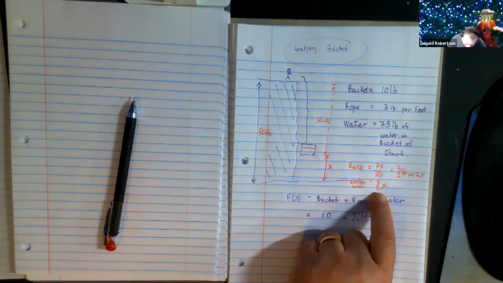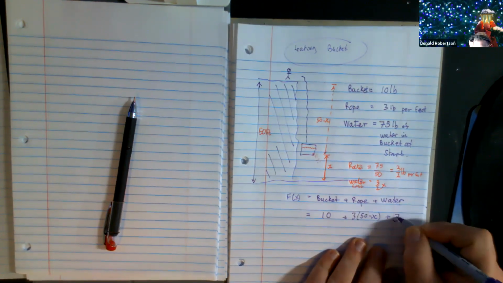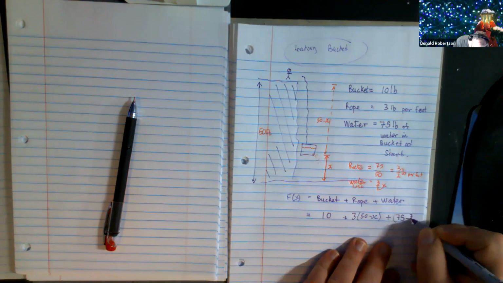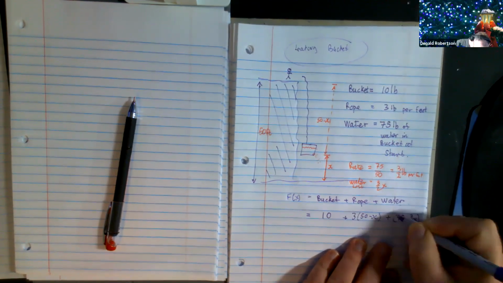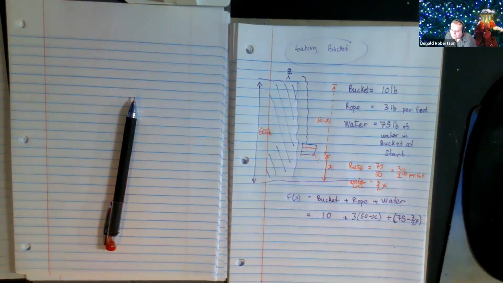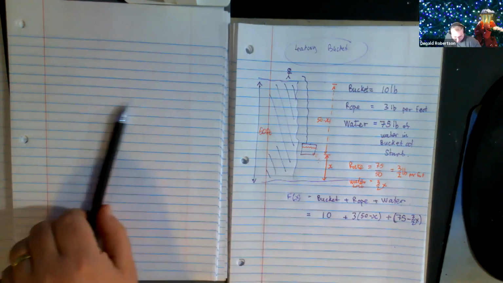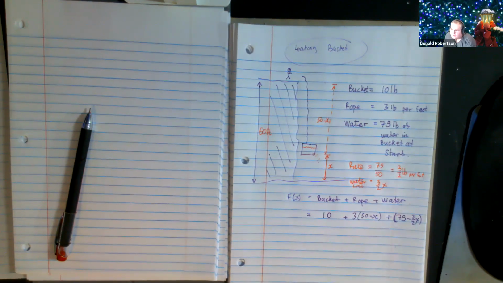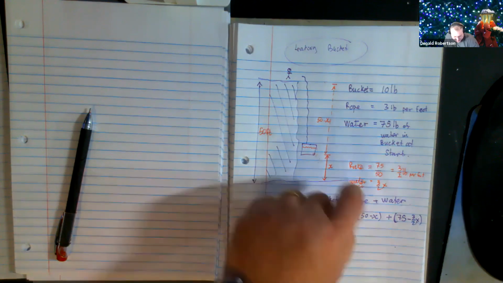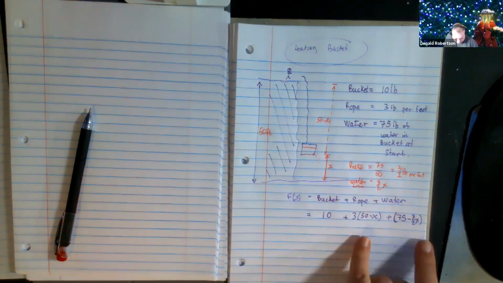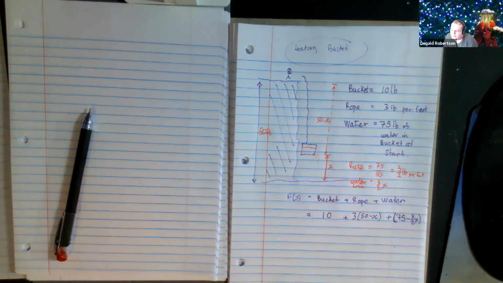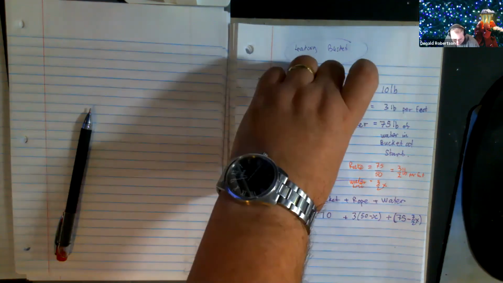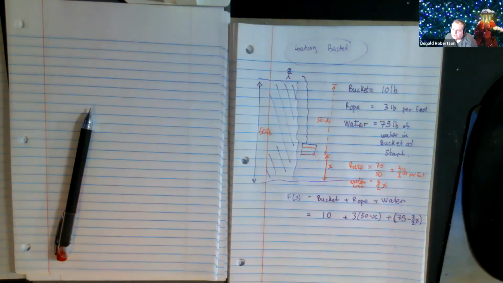How much water is left is 75 take away what you lost. Are you comfortable with the bucket, the rope, and the water? In this particular orientation, these two have been slightly ugly. If I'd chosen x the other way, they would have been a little bit nicer looking, but it wouldn't matter, not in the long run.